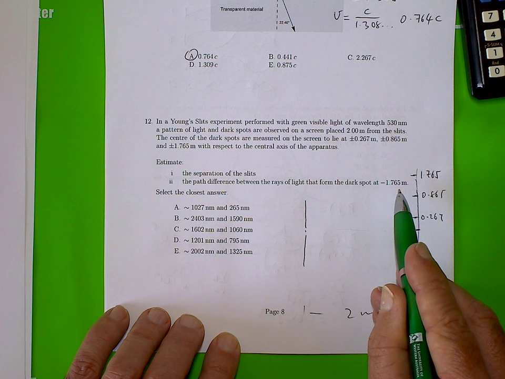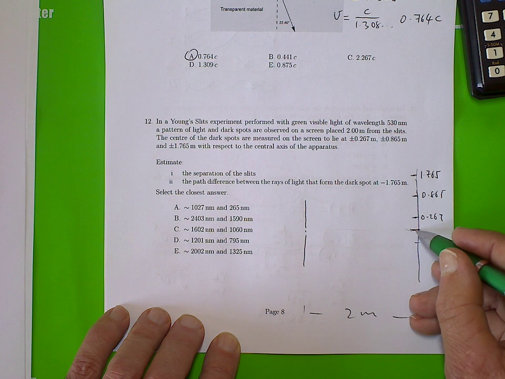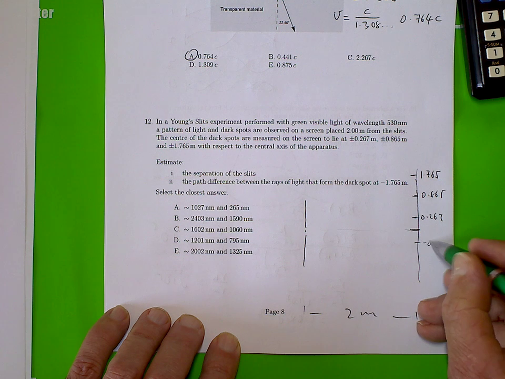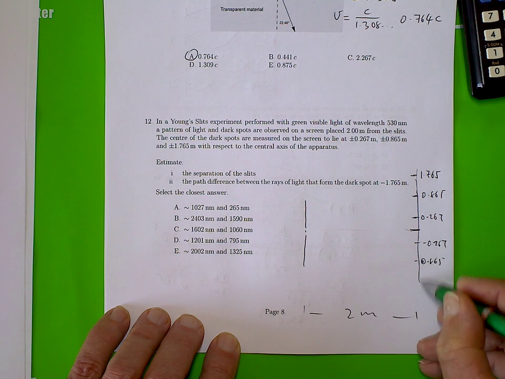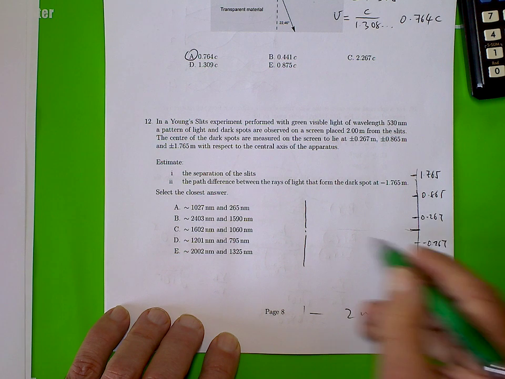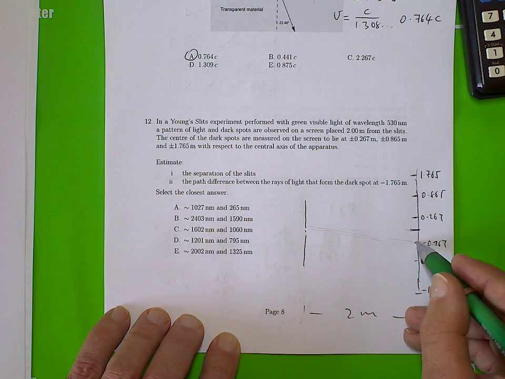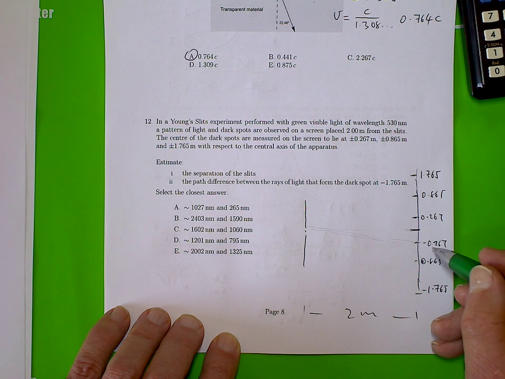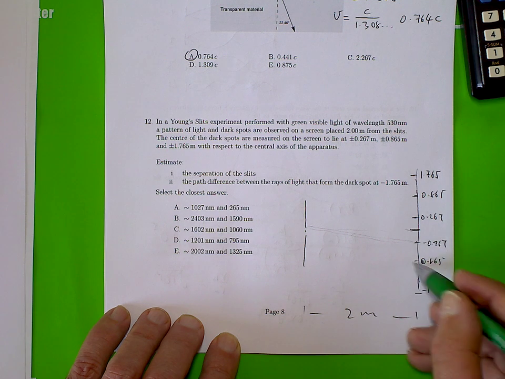And there is the beauty of this question, because taking the centre, there's minus 0.267, there's minus 0.865, and there's minus 1.765. Okay, what's the path difference between the two rays that reach here? It is half a wavelength, because that's what you need to get a minimum. What is it here?